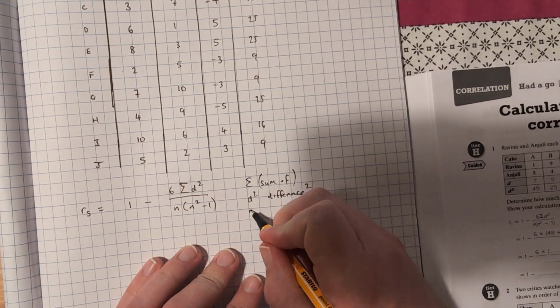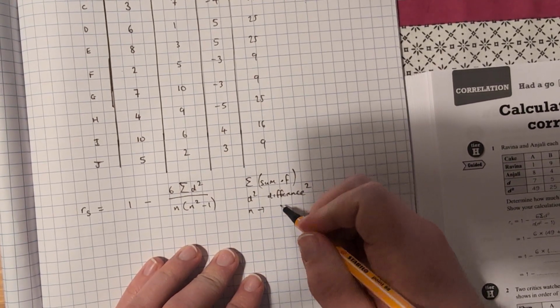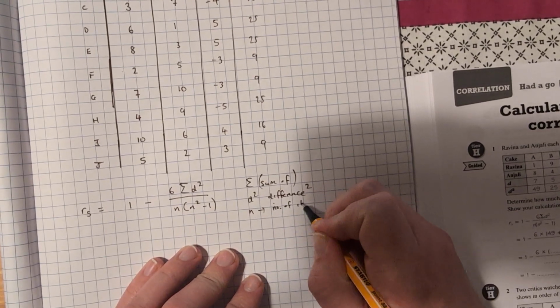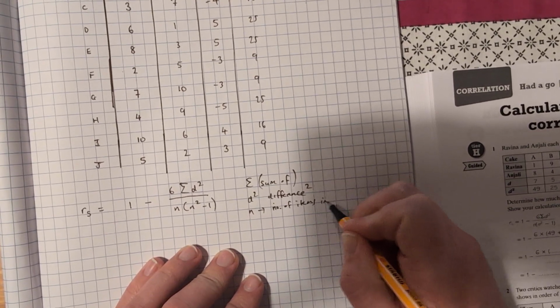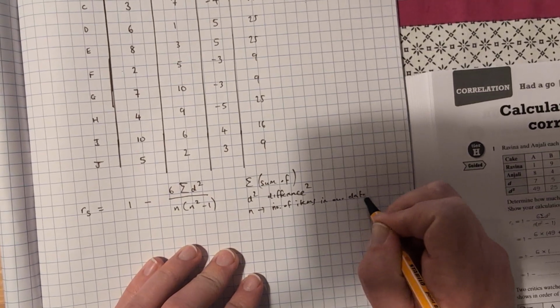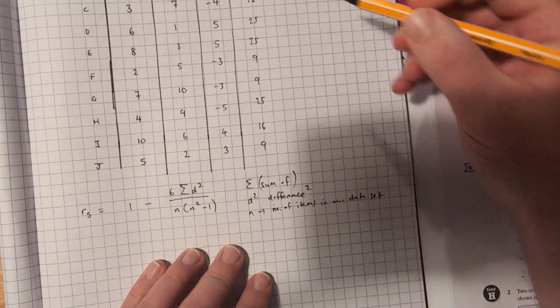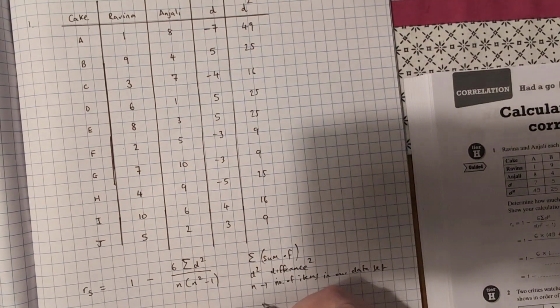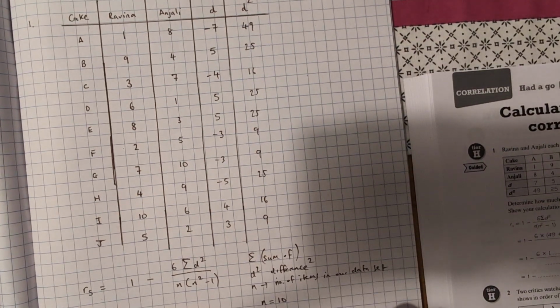And n is the number of items in our data set. So we know from the question there are 10 cakes through J, so n is going to be equal to 10.